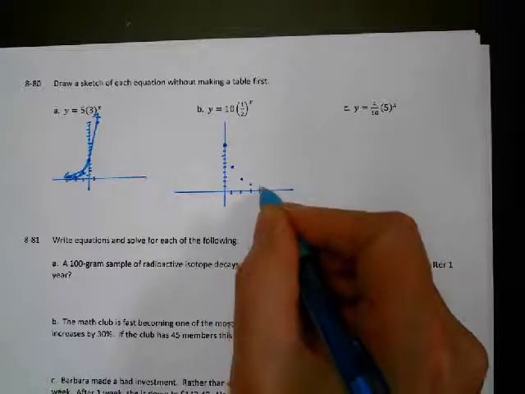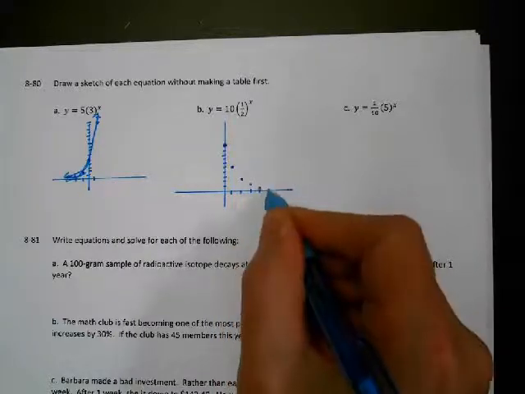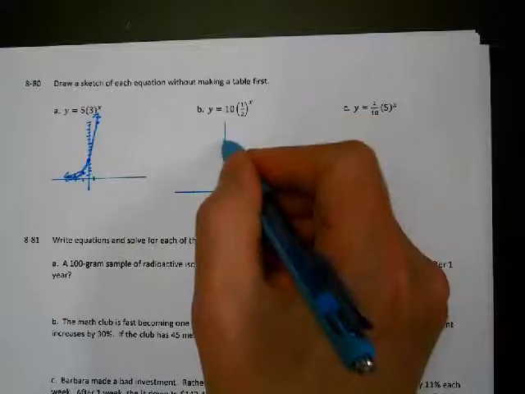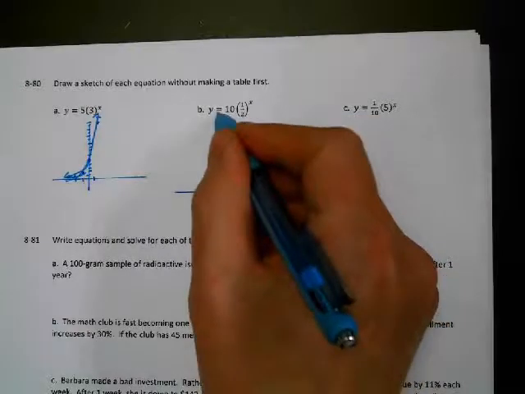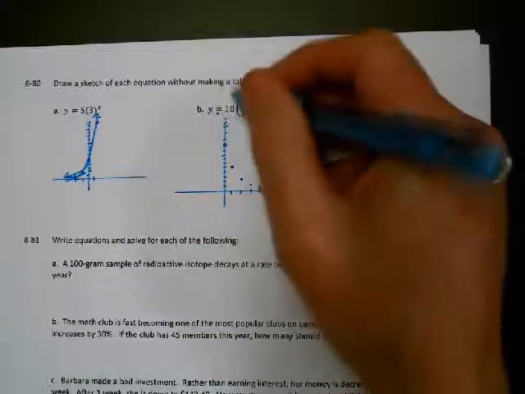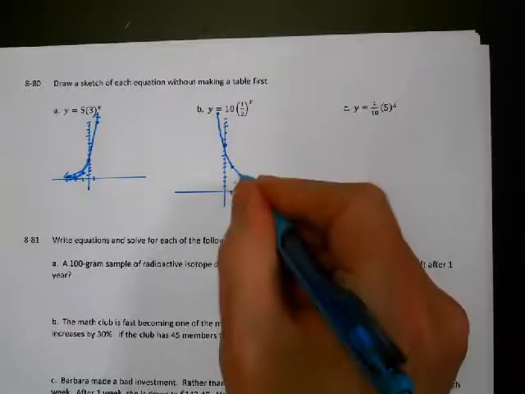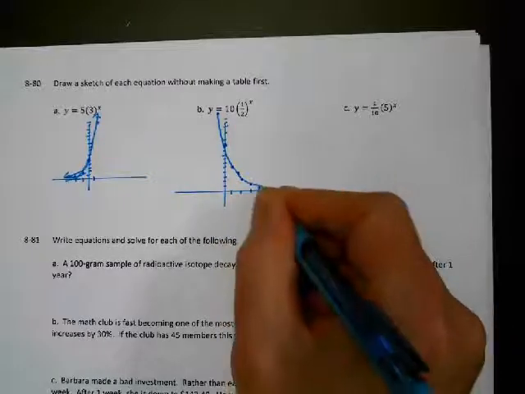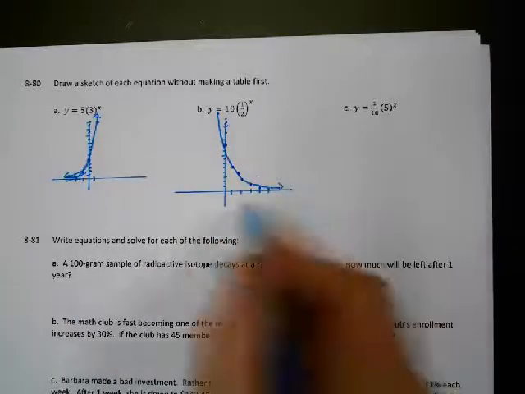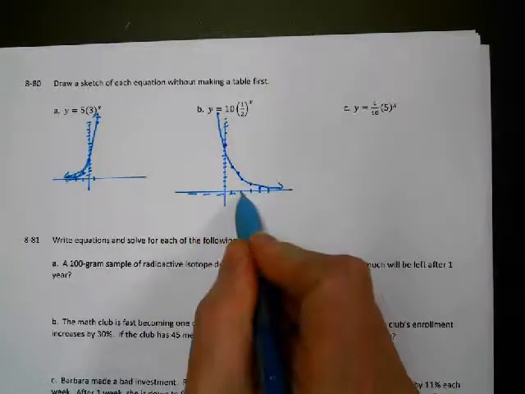Now going the other direction, I would be doubling the amount. So the other number over here would be negative 120. So there's my sketch of the graph. Again, these are sketches. They don't have to be perfect. But we do know that we would have an asymptote right here on the x-axis.